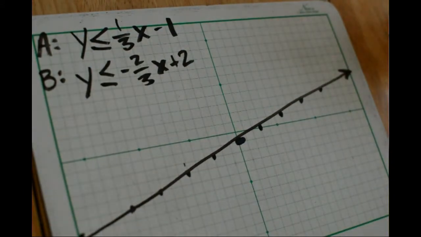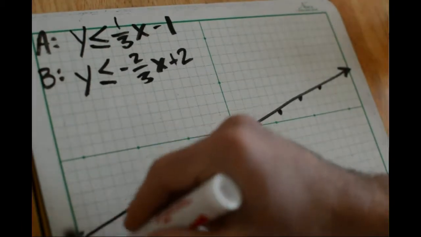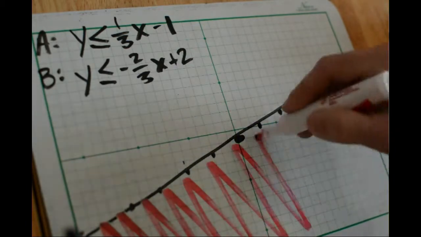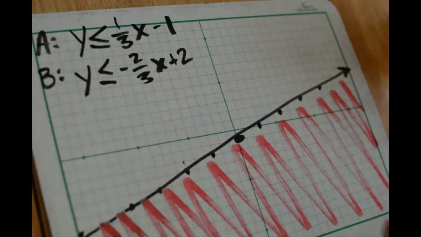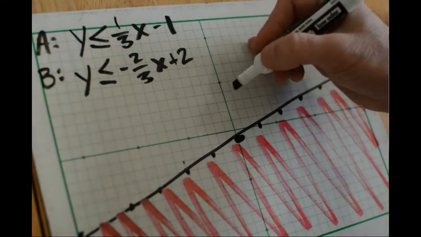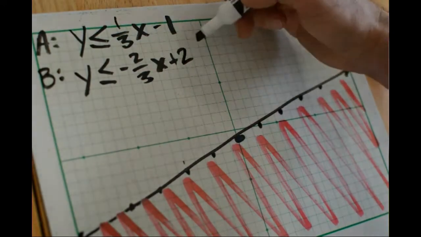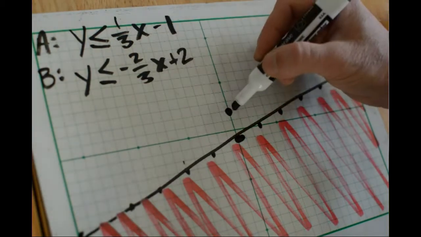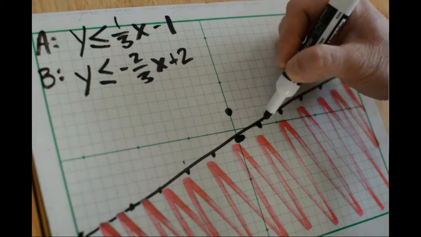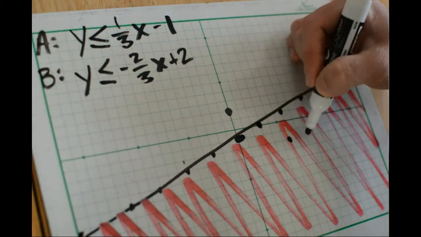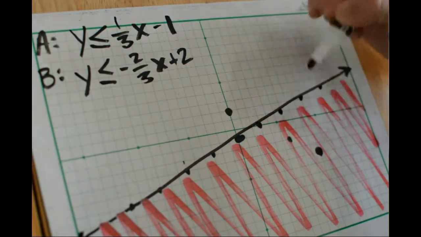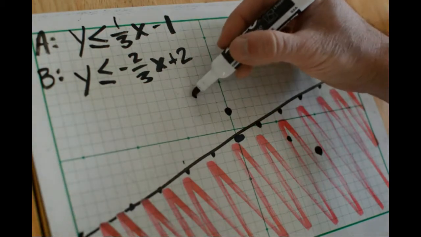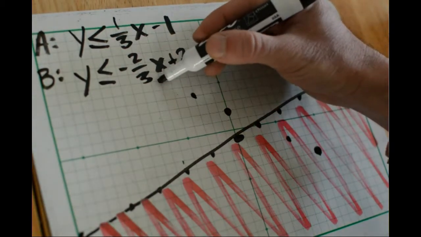Now on where to shade, it says y is less than or equal to, so we're going to shade the region that is below that line. And now graph the other one. The other one says y is less than or equal to negative 2/3 x plus 2. The y-intercept is up at 2. Slope is negative 2/3, so right 3, down 2, right 3, down 2, left 3, up 2, left 3, up 2.